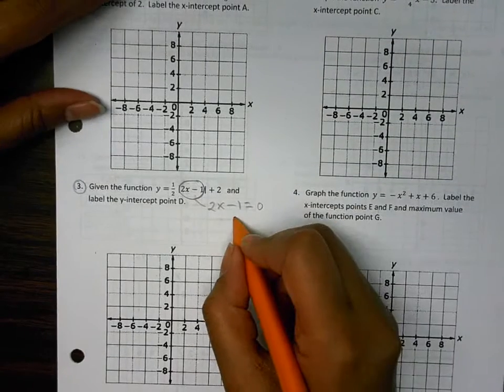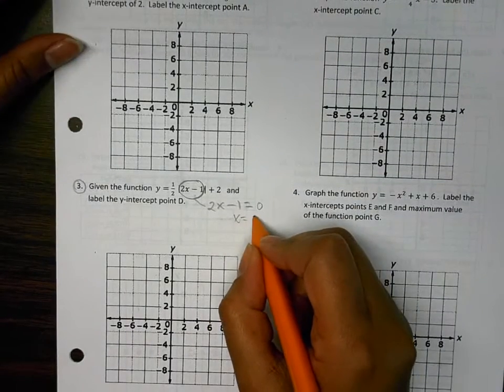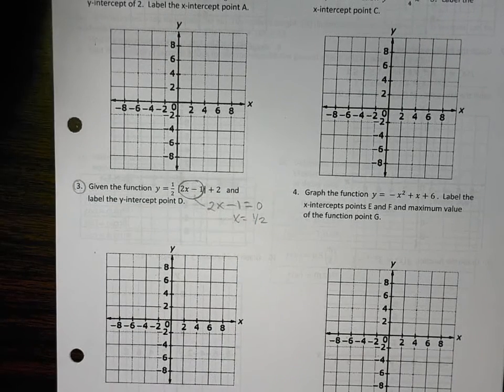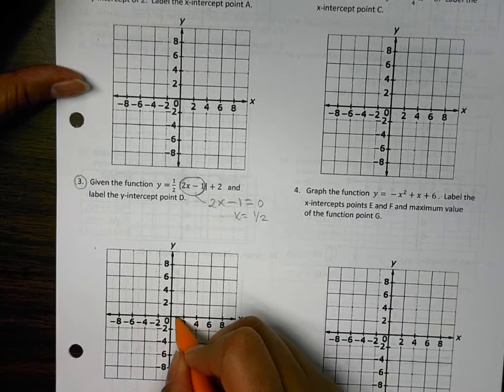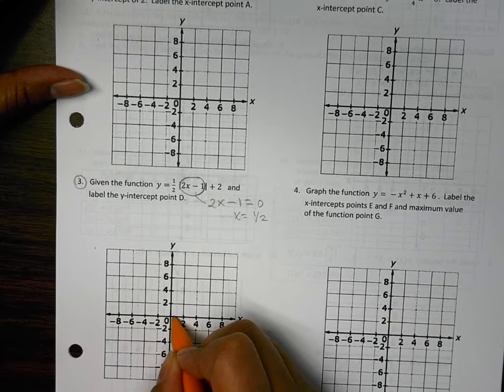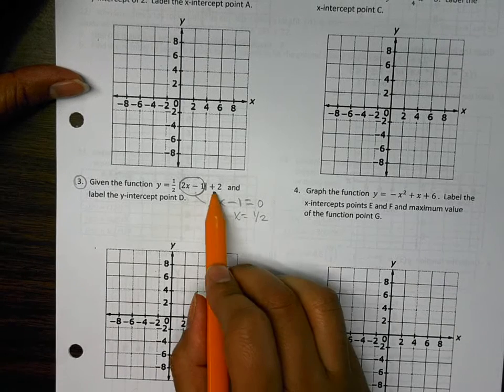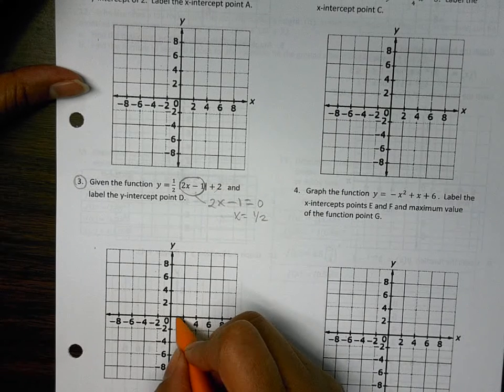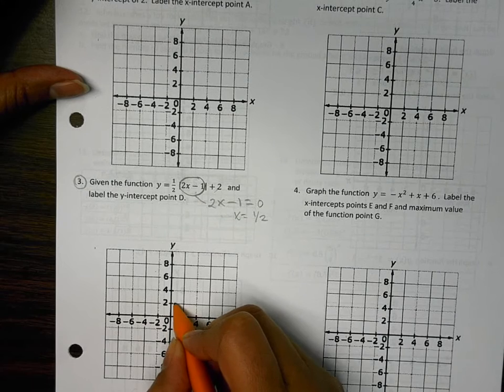So add and divide, what do we get? 1/2. That means you're moving how far to the right, because it came out positive? How far to the right? 1/2, which is actually smaller because the increments are weird. And then up how far? 2. Up 2. So over to 1/2 and up 2.